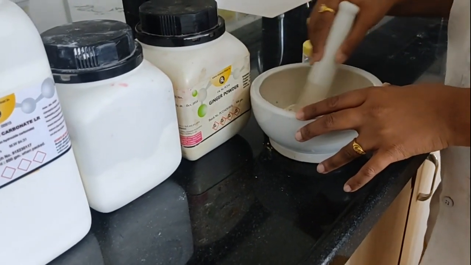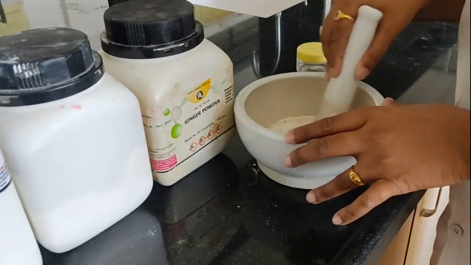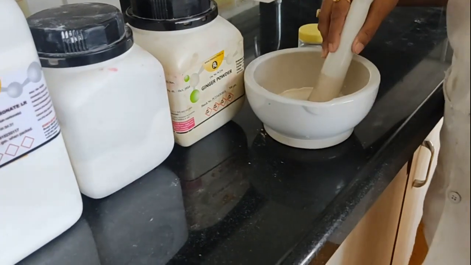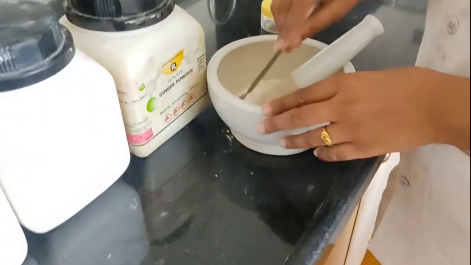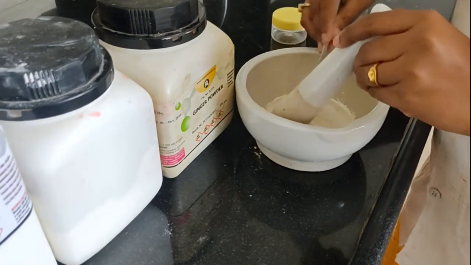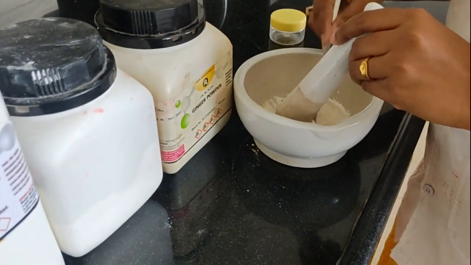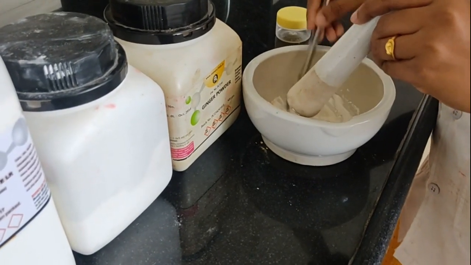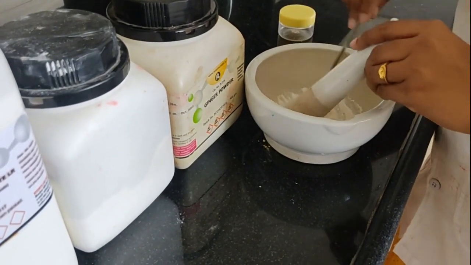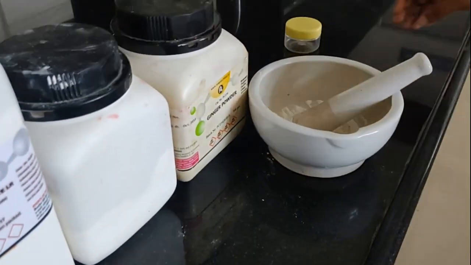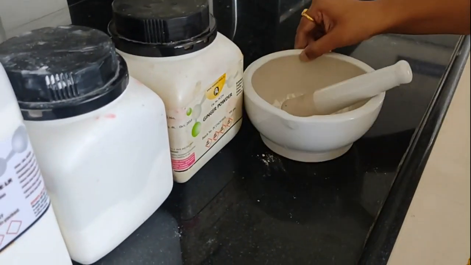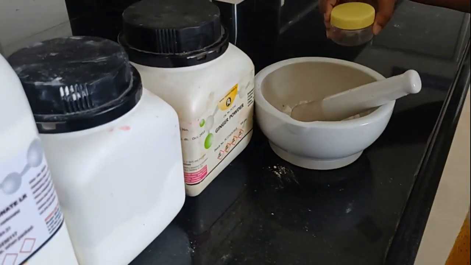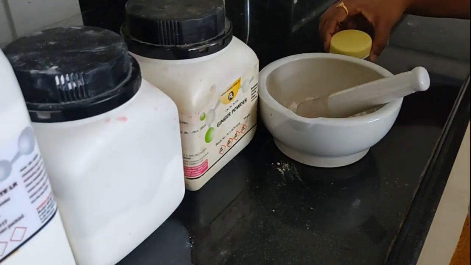So we have to stir it slowly, and after proper mixing I am going to scrape the powder which is stuck to the bottom of this mortar, and after scraping with the help of this spatula, now I am going to transfer all this powder into this wide mouth airtight container, and then we will proceed for next labeling part.